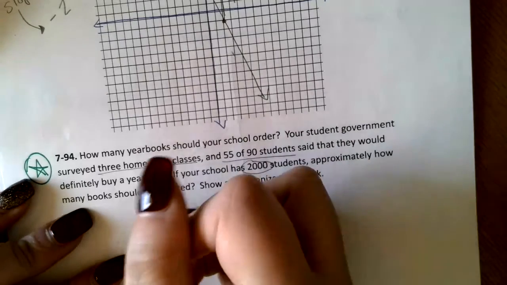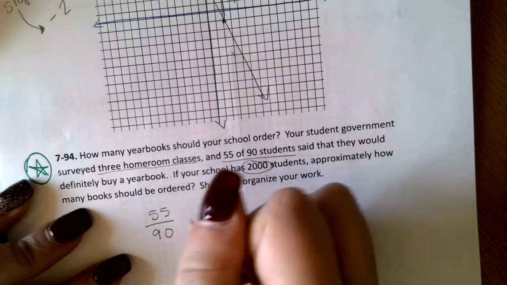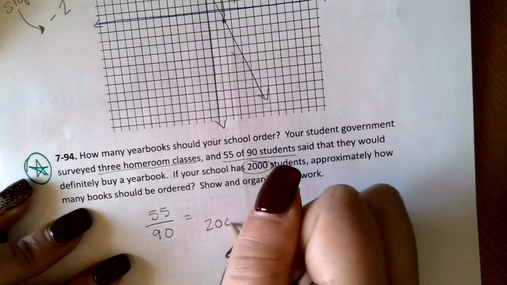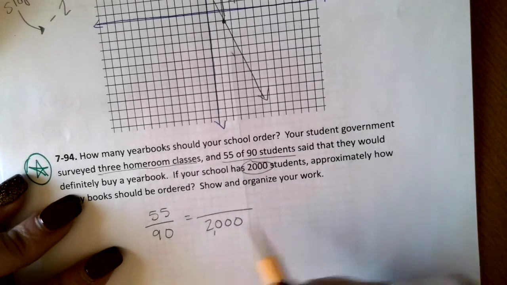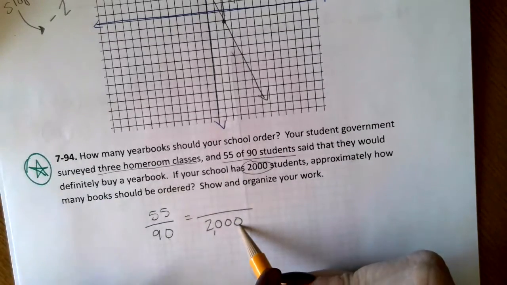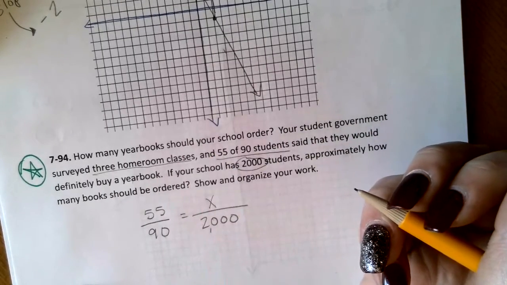We know 55 of the 90 students would for sure order a yearbook. So 55 over 90. We have 2,000 total students, so that goes at the bottom, right? Because this was our total number in the class. This is our total number in the whole school. So then we want to know how many of them are going to buy a yearbook, right?